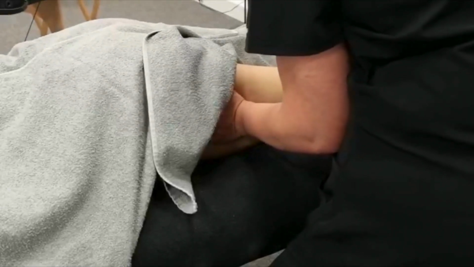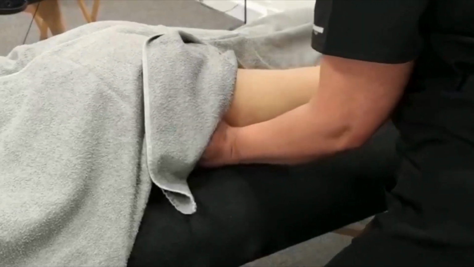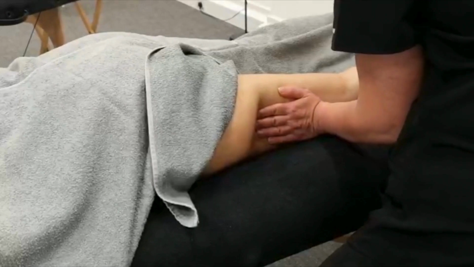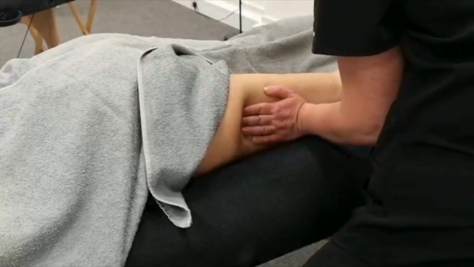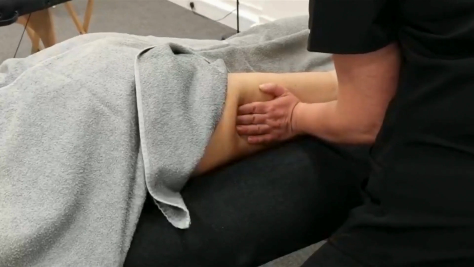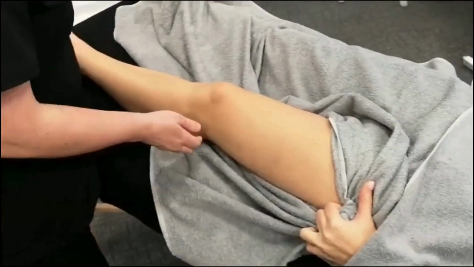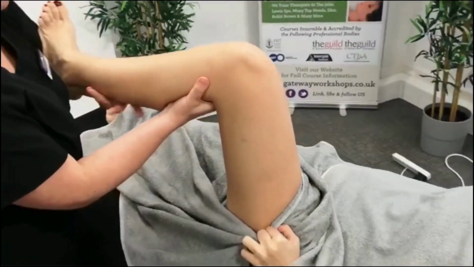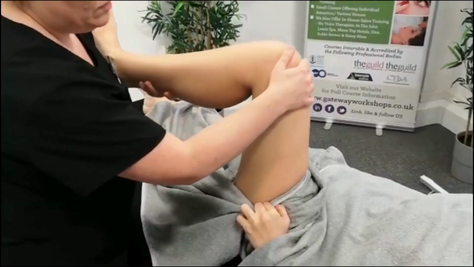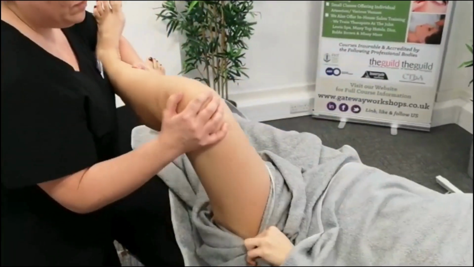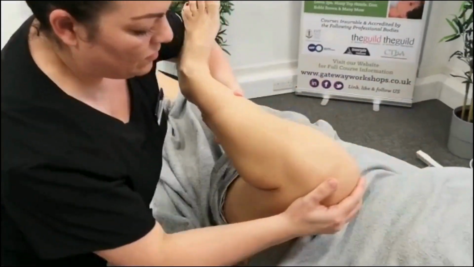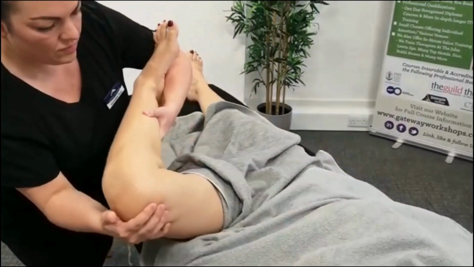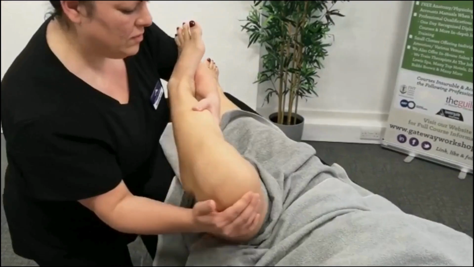This technique can also be applied when the client is in the supine position. Raising the client's leg to approximately 90 degrees and then taking the knee in a circular motion 3 times in one direction and then pausing and reversing the technique.